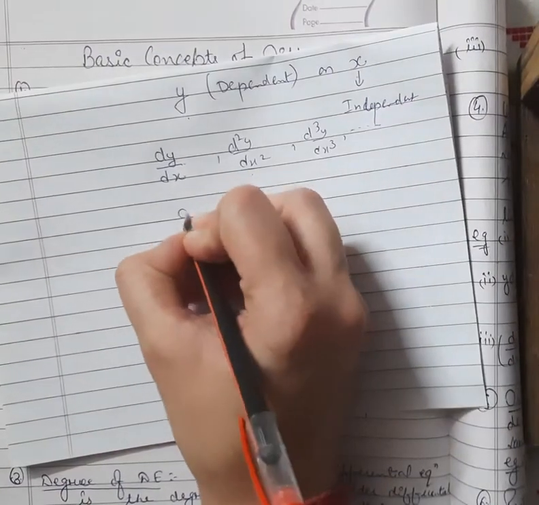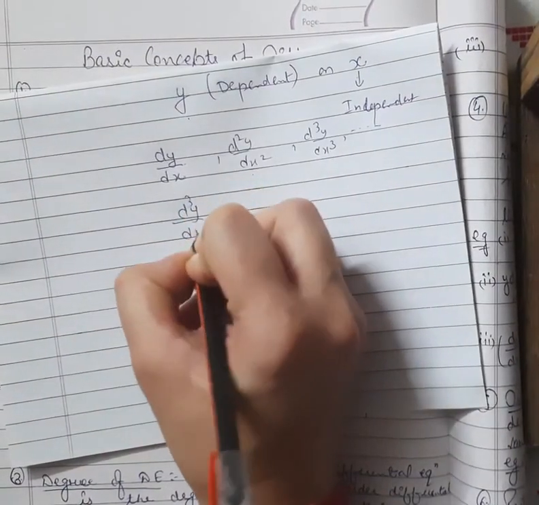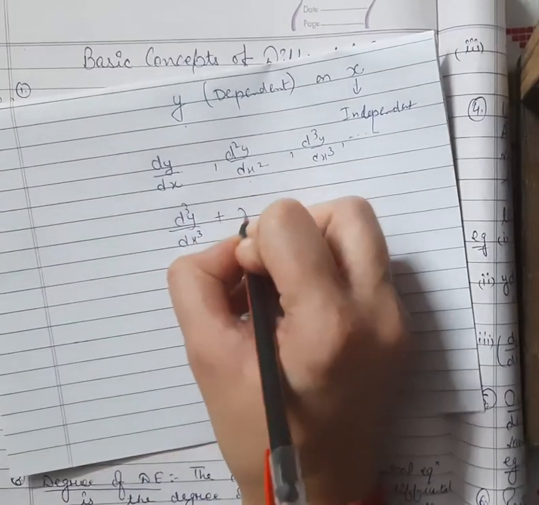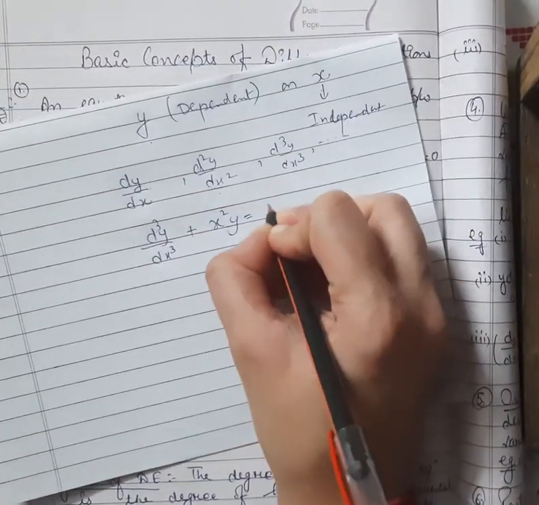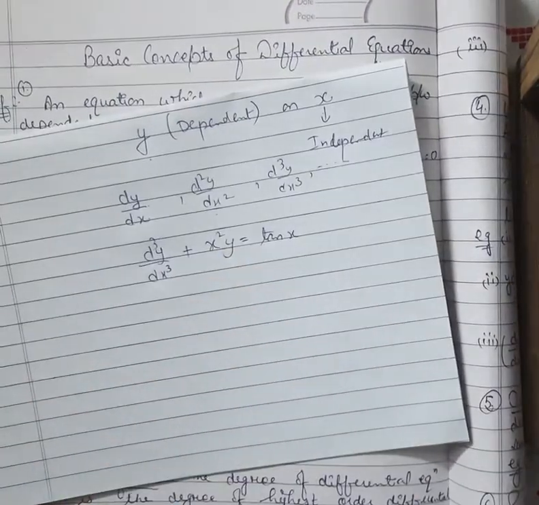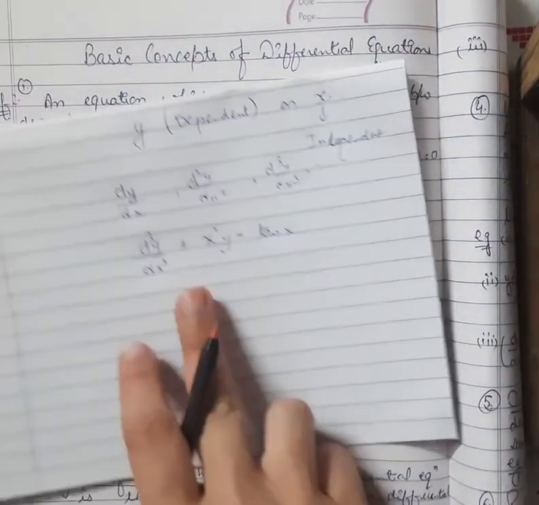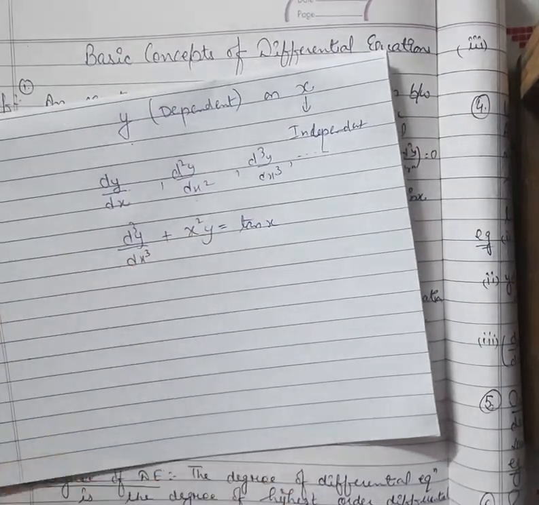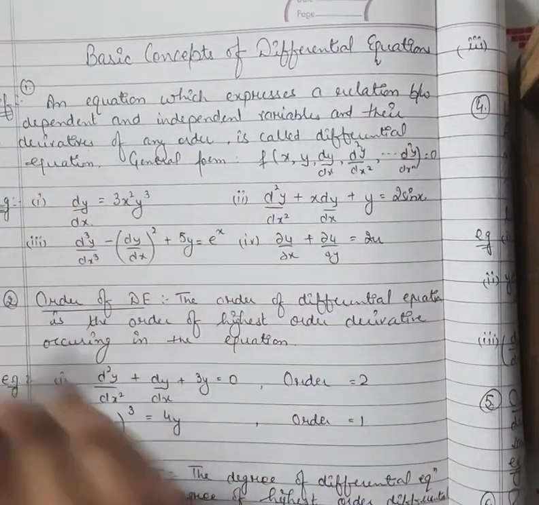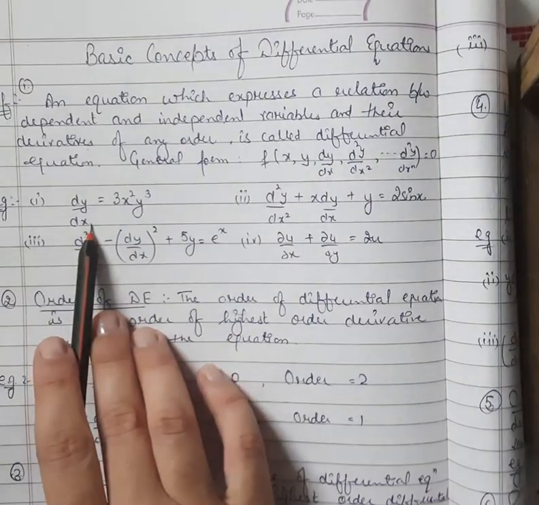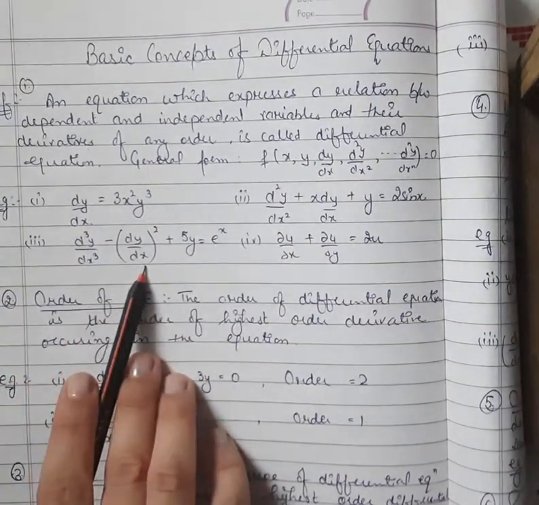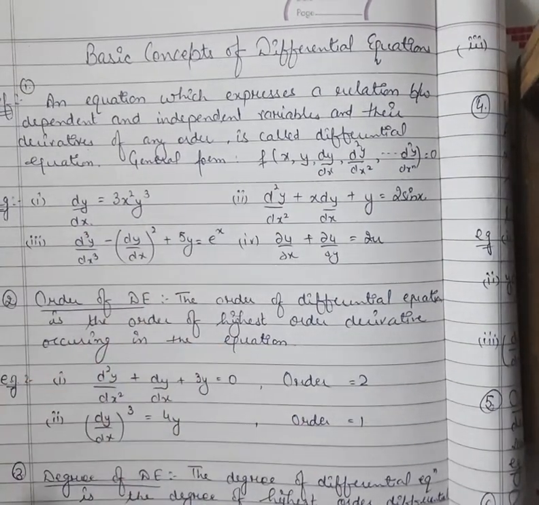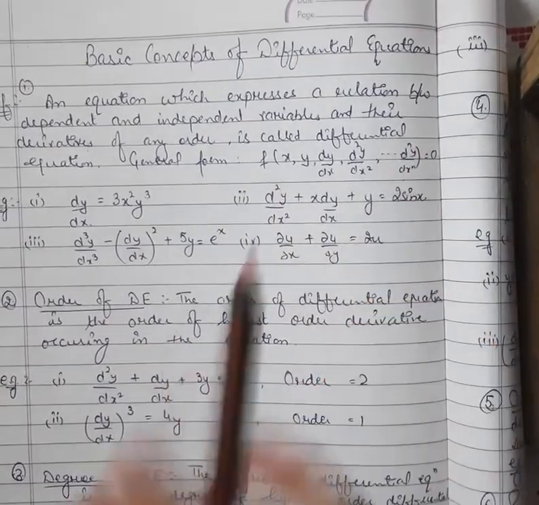For example, let's say I am choosing d cube y by dx cube plus x square y is equal to tan x. So this is a representation of differential equation which contains the dependent variable y, the independent variable x and a differential coefficient. An equation can contain one differential coefficient, it can contain more than one differential coefficient, it can be of any type, and this is the general form.